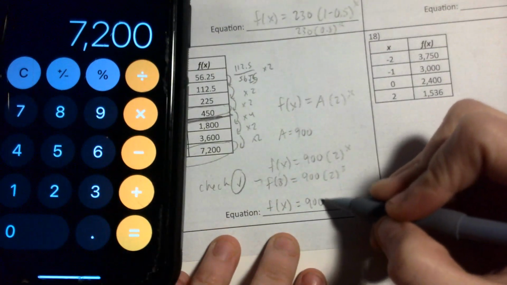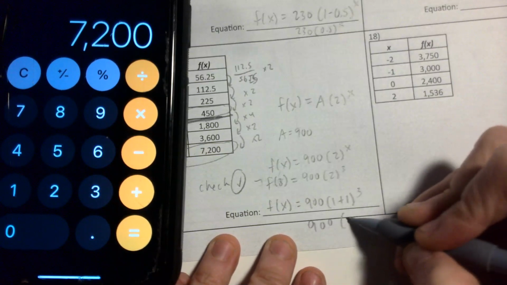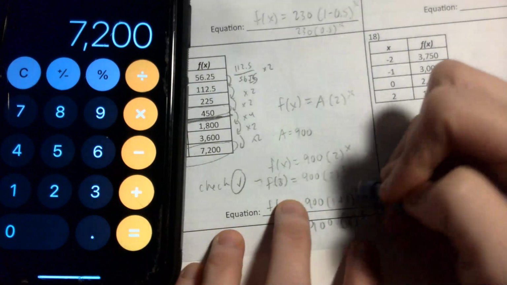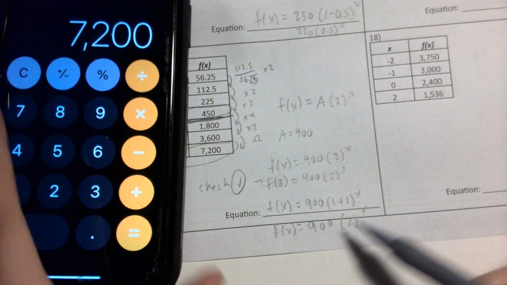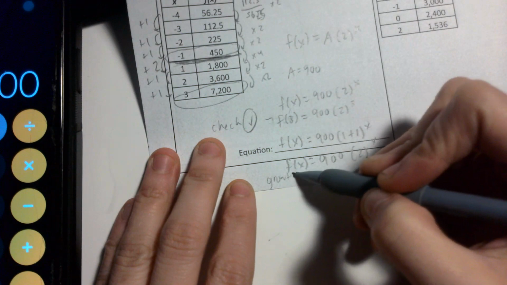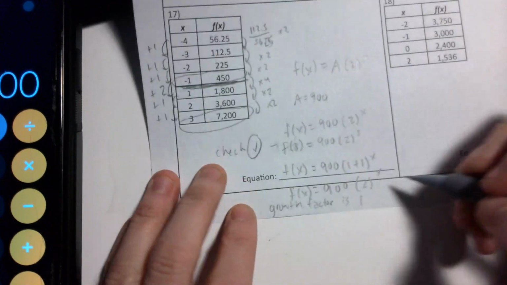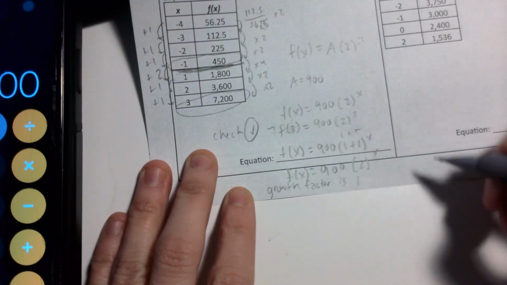So we have 900(1 plus 1) to the x, or 900(2) to the x, because it's an equation, right? So it's doubling, but our growth factor is 2, because our growth factor is 1 plus r.